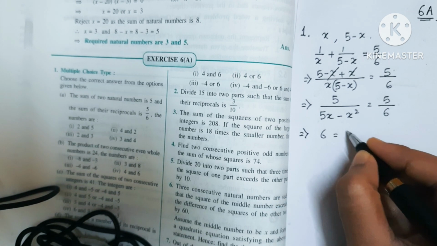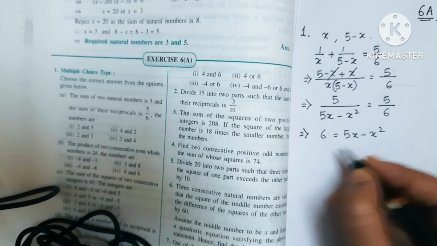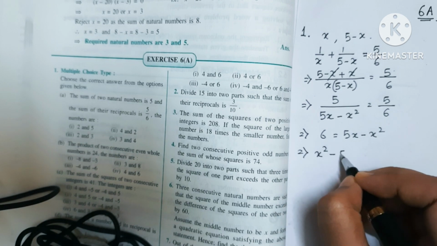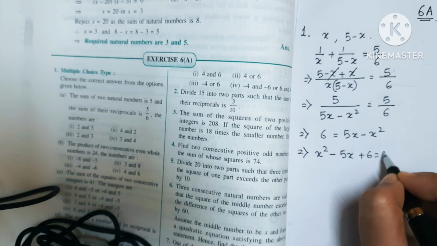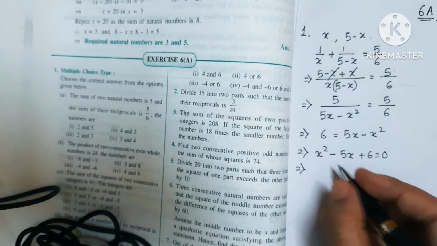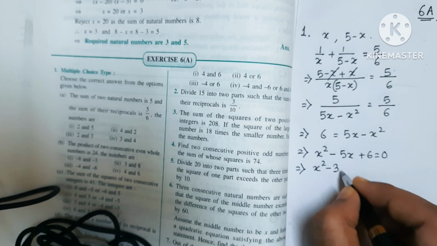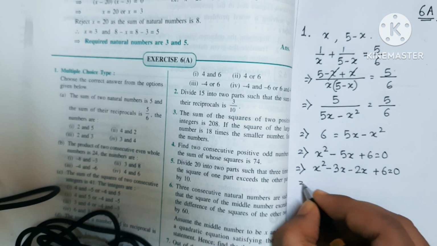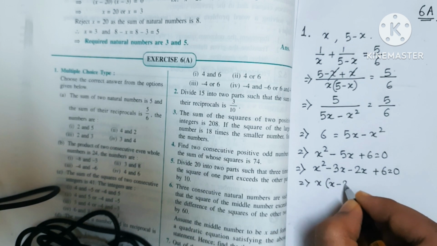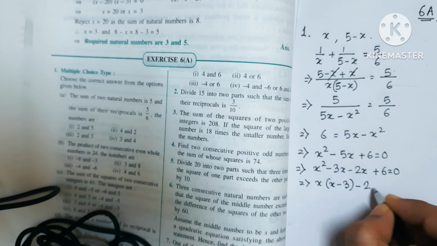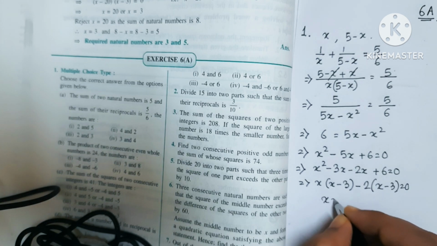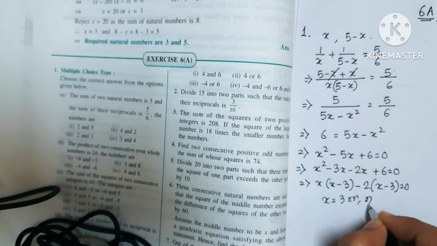So 6 equal to 5x minus x square. So from here you can say x square minus 5x plus 6 equal to 0. x square minus 3x minus 2x plus 6 equal to 0. x minus 3, x minus 2 you can take common. So x equal to 3 or x equal to 2.